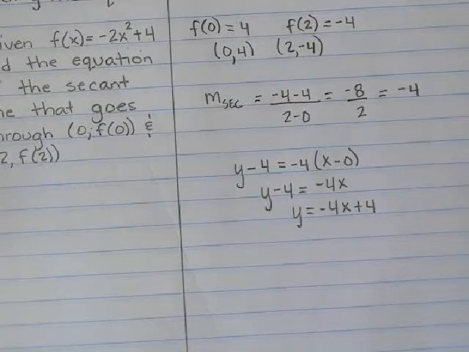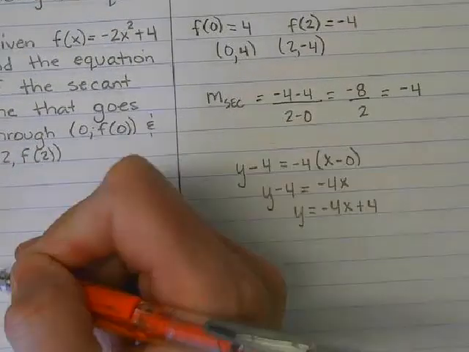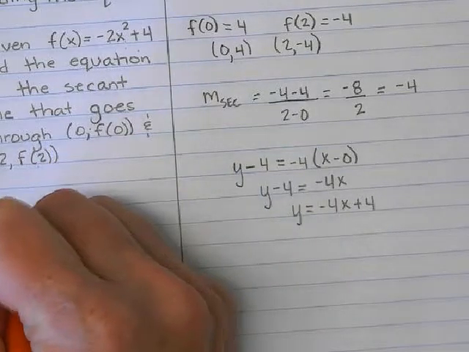Okay, so now we're going to change it up. And now what I want you to do is find the equation of the tangent line.